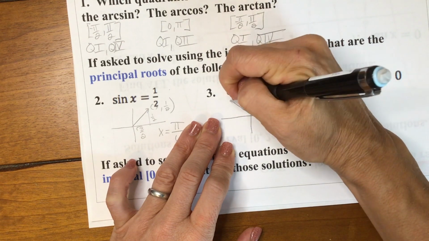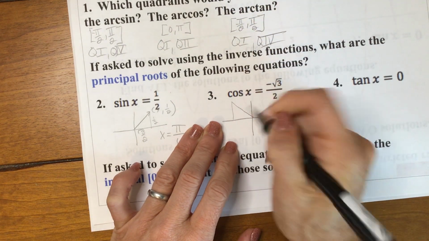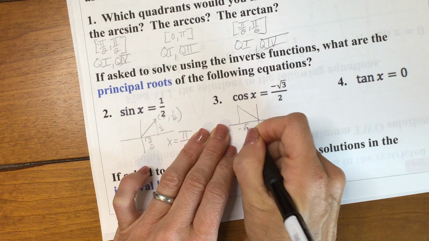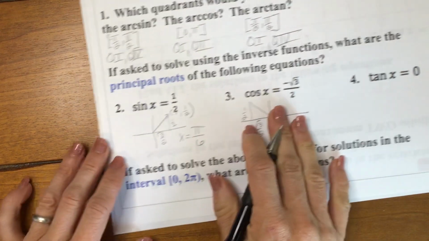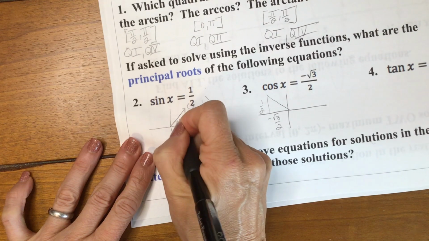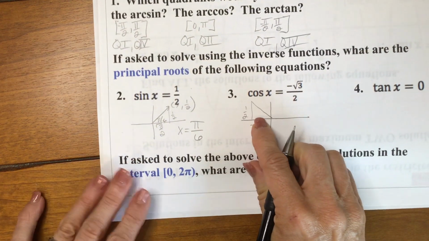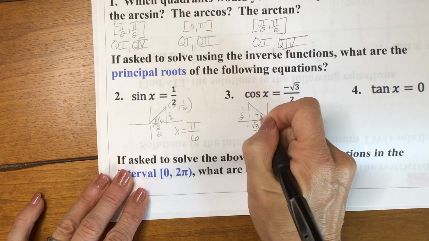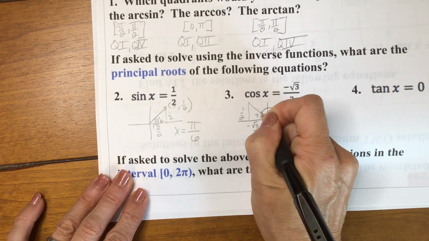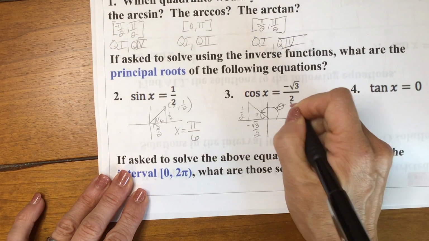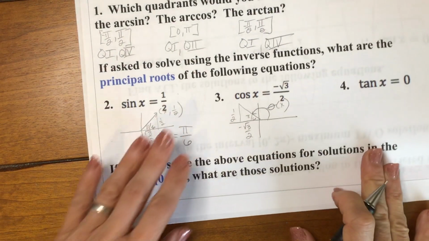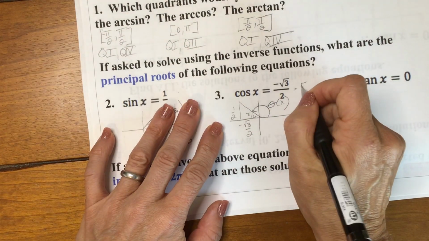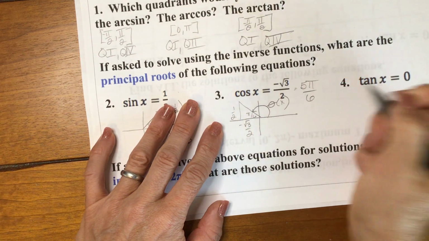So if we wanted to find the arc cosine, again, we saw this reference angle here is pi over 6. What we are looking for is this angle, or x, and that angle is going to be 5 pi over 6.